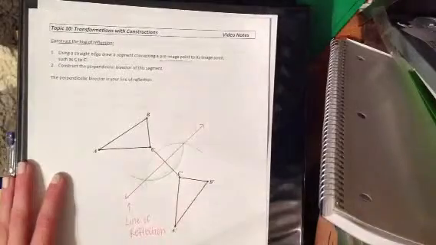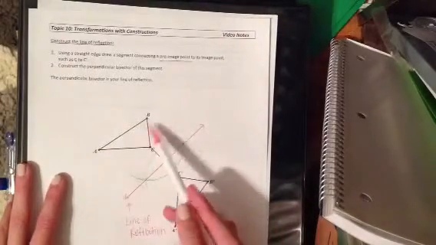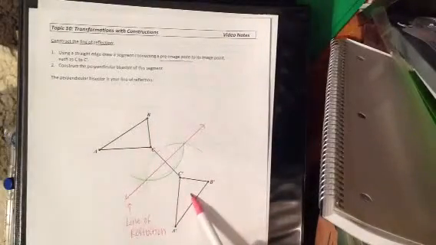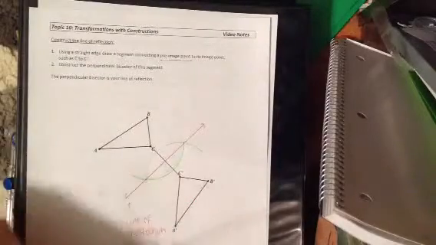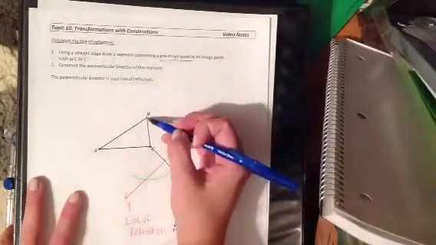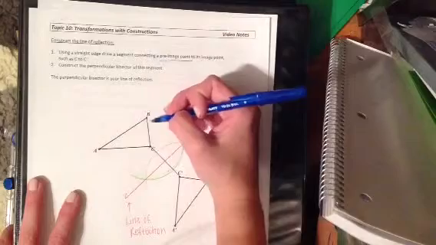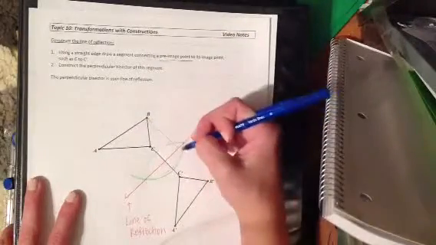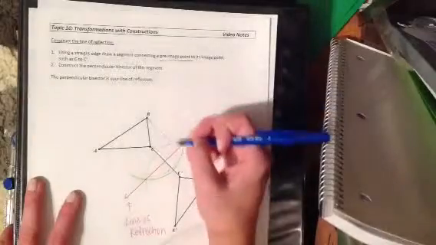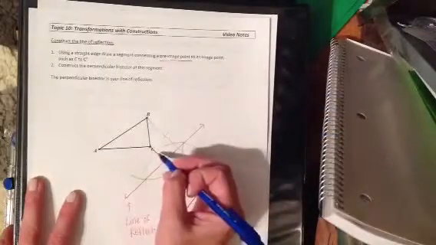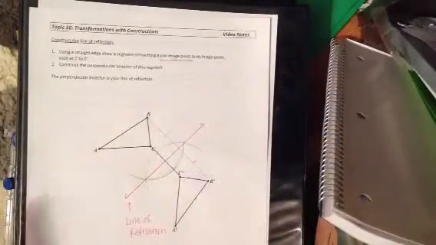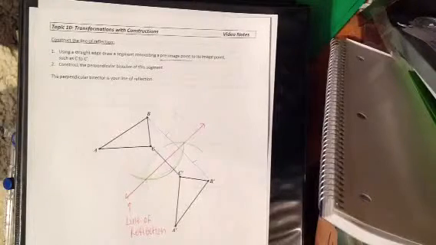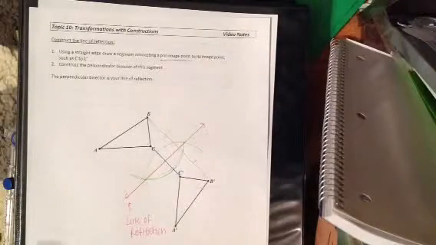As you can see here, this line of reflection would map triangle ABC onto A prime, B prime, C prime. Because here, if I were to measure the distance between B and the line, and then B prime and the line, we would know that these are equidistant. The same with C and C prime. They're the same distance because I bisected that distance with the perpendicular bisector.